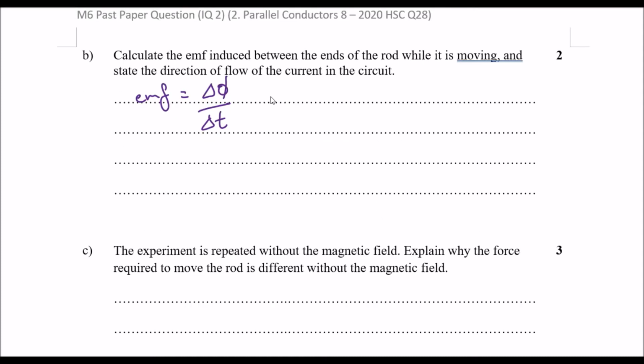So according to our question, the rod has been moved for 2.5 seconds and we have a change in flux using the same value as we got from above, 5.2 times 10 to the negative 2. So next we need to put it into our calculator and then work out the direction of the EMF. So 0.02 V, because EMF we're dealing with here, energy.